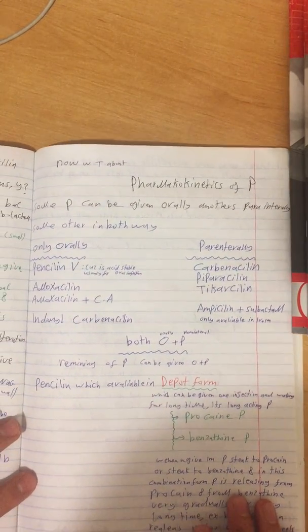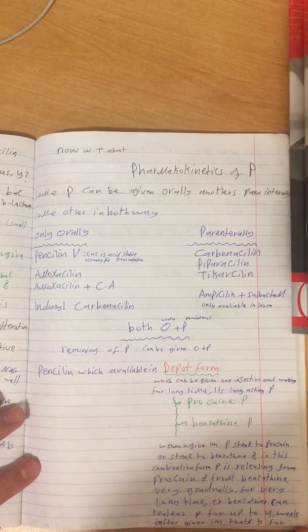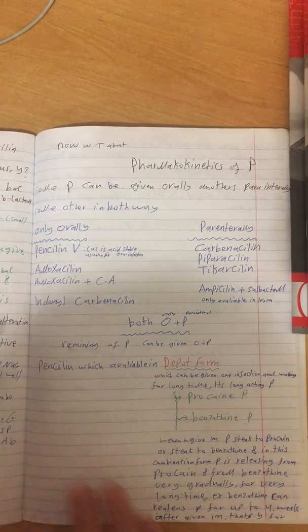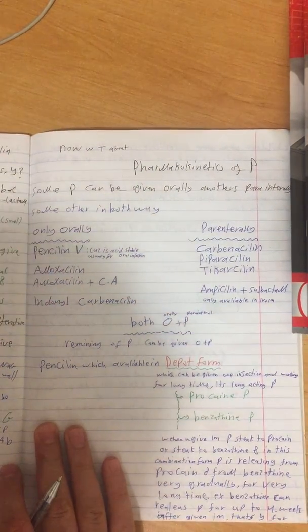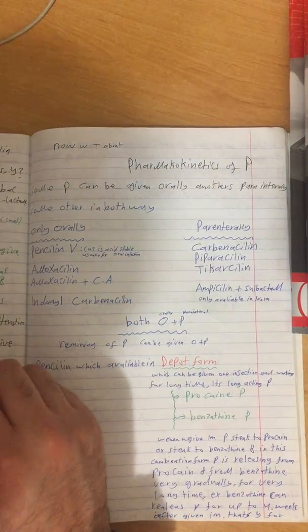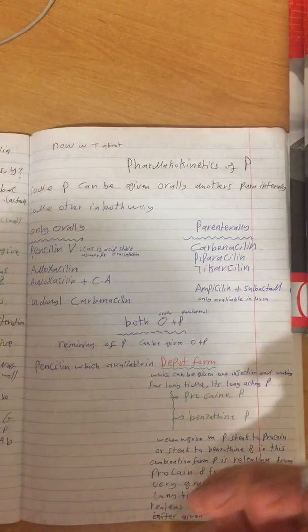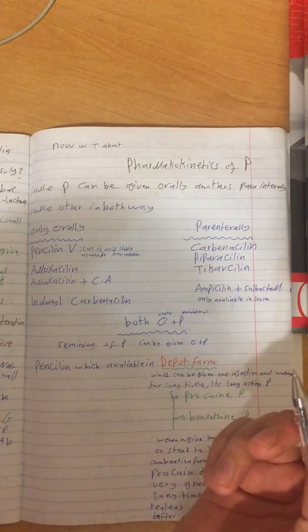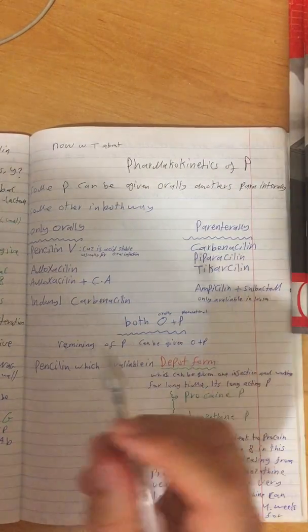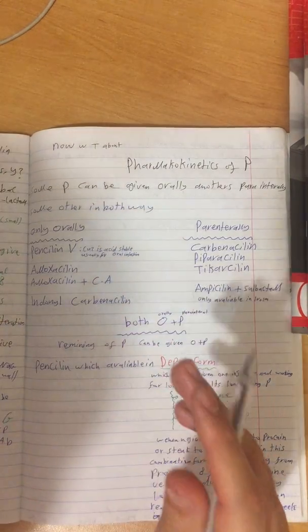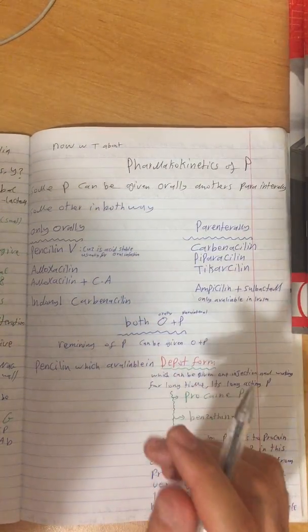So now we have a very short explanation about what? About the pharmacokinetics of penicillin. Some penicillins can be given orally or some penicillins can be given parenterally. Some other penicillins we can give in both ways.